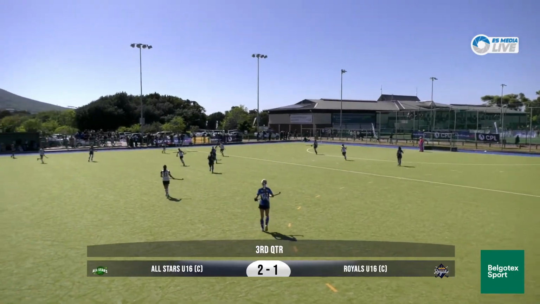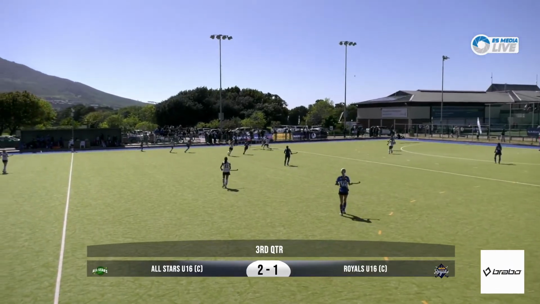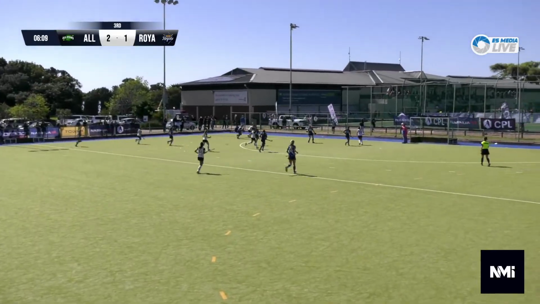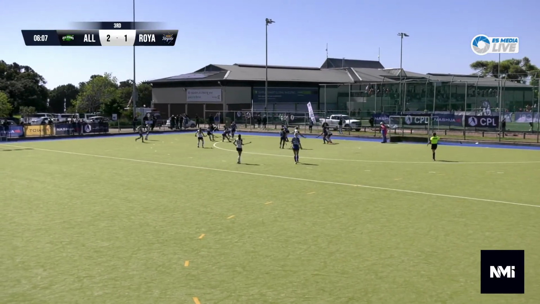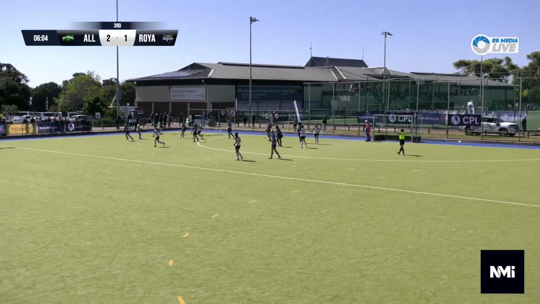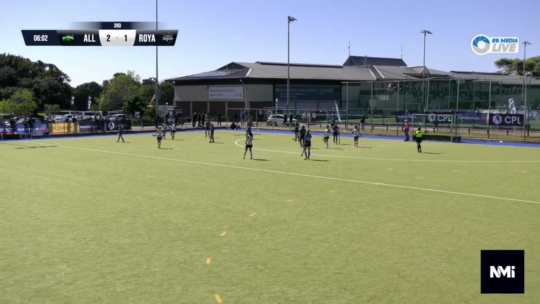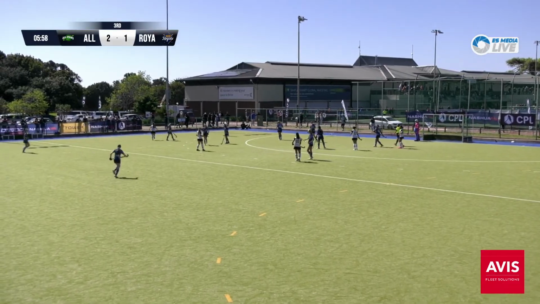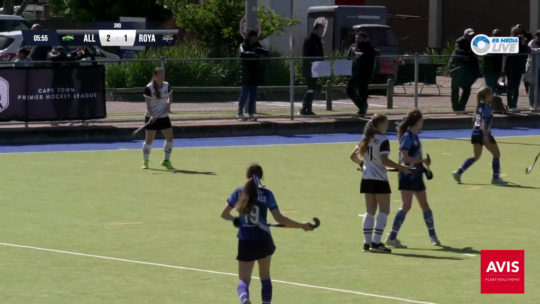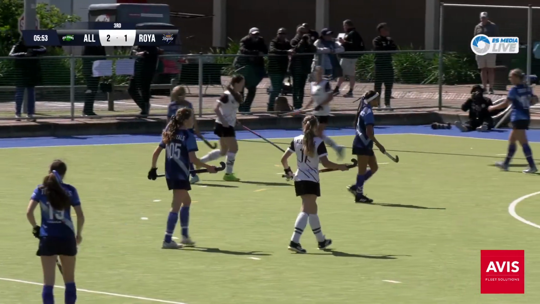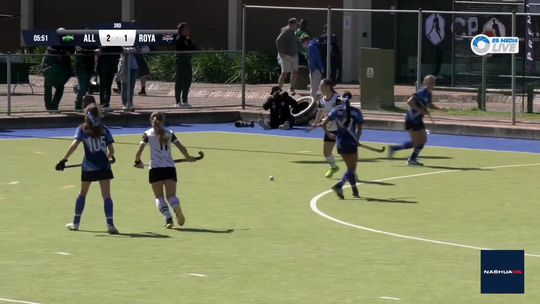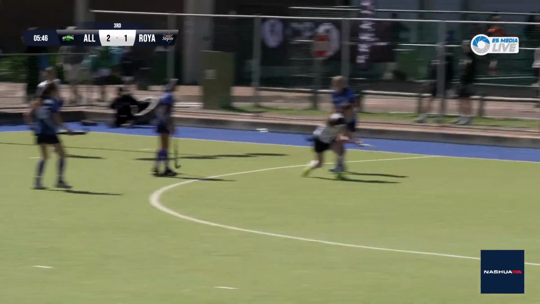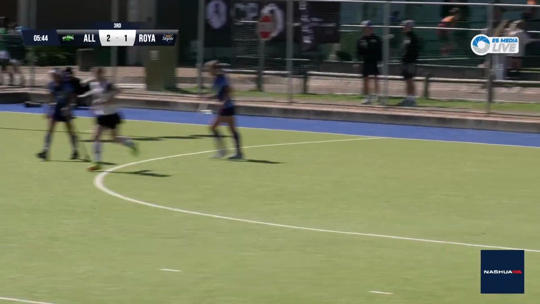And it's the All-Stars that have got themselves back into this game after being so dominant early on. They were almost shocked when the Royals scored. And now they've been able to work a penalty corner and quite fortuitously have scored from it. They went short, and almost looked like they were looking for a deflection in front of the goalkeeper. Ball played in again.